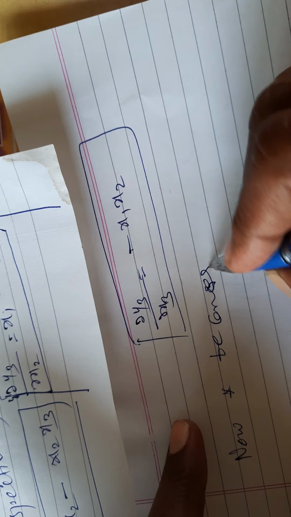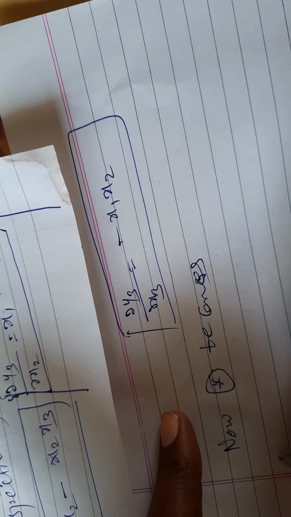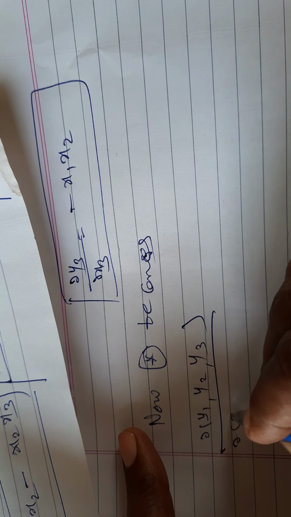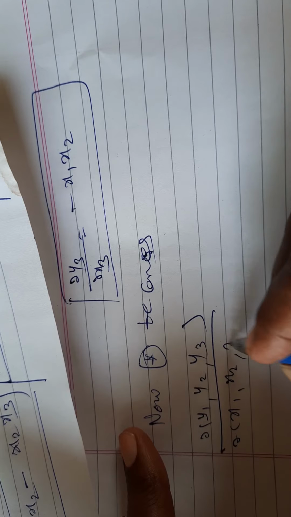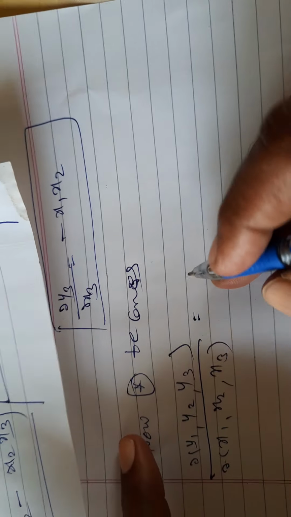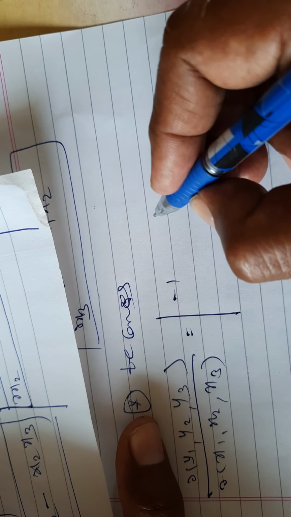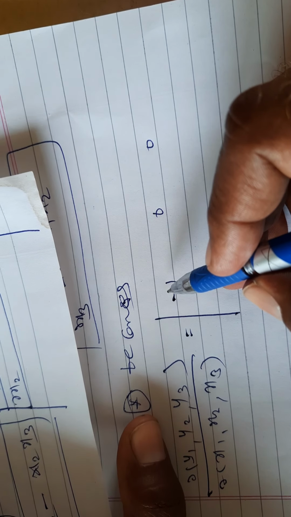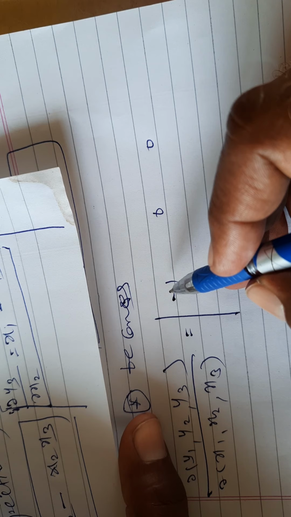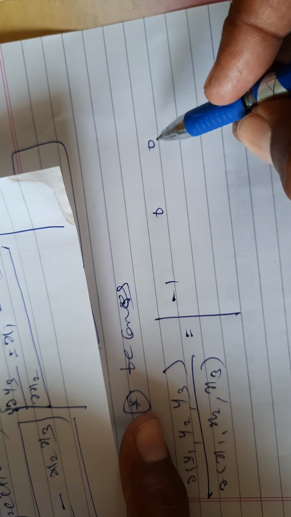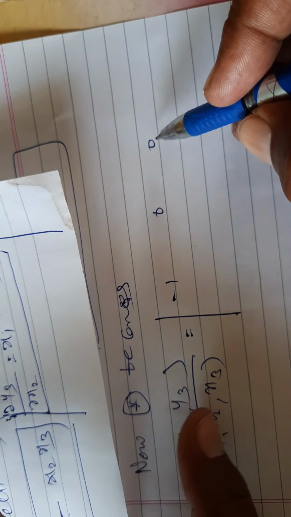Now star becomes the Jacobian of y1, y2 and y3 with respect to x1, x2 and x3. The first row is minus 1, 0, 0: the partial derivative of y1 with respect to x1 is minus 1, with respect to x2 is 0, and with respect to x3 is 0.